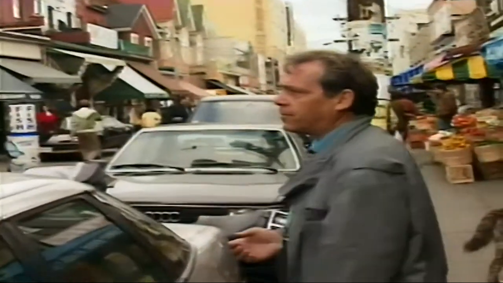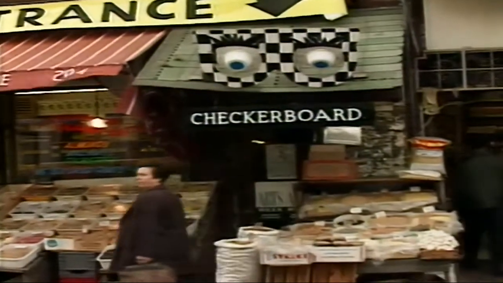Most of the stores proclaim cheap this, or best prices, or most unusual thingamajig. There are also varieties of fruits and vegetables I've never seen before. There's a wonderful thing over. Why didn't I bring my camera? Look at that. There's a thing over there that says checkerboard with 2 great big eyeballs. Even though we're editing on the fly, music and narration could still be added later.